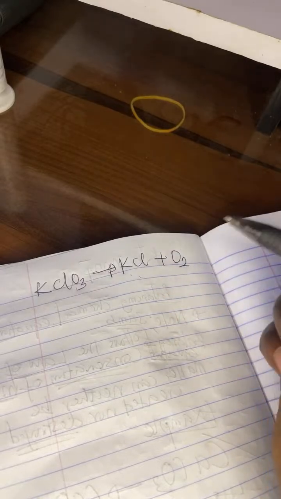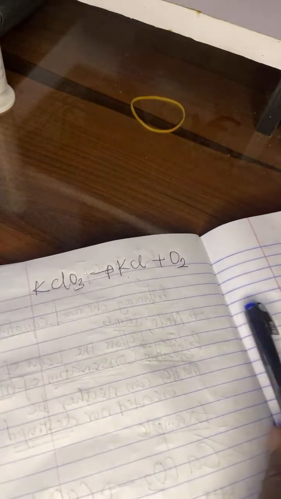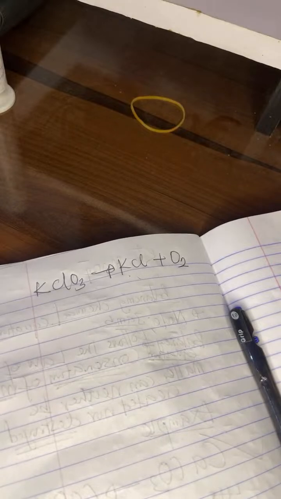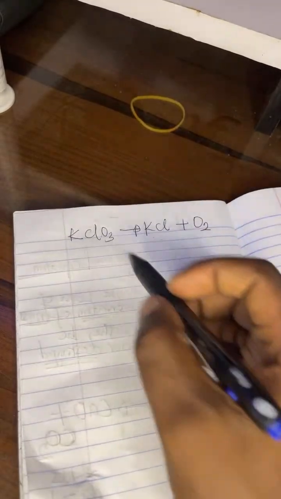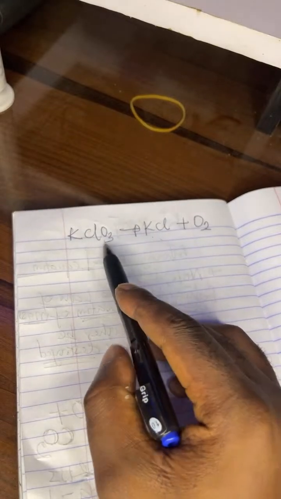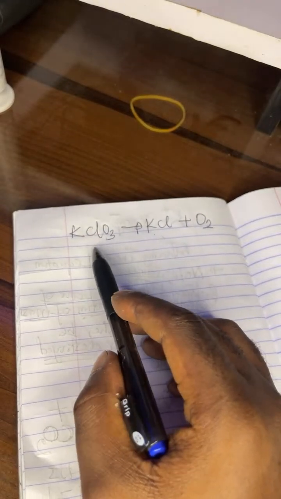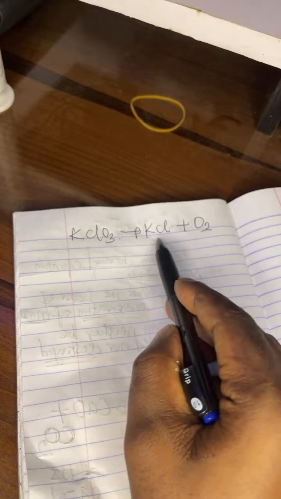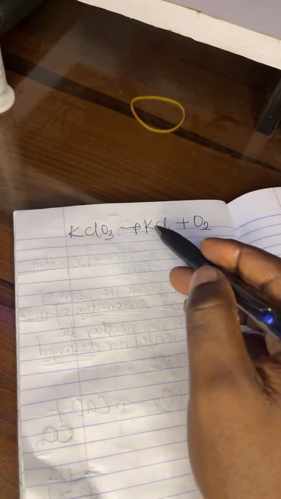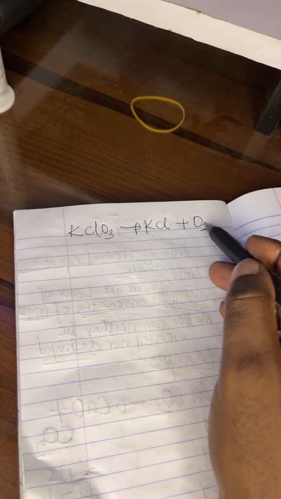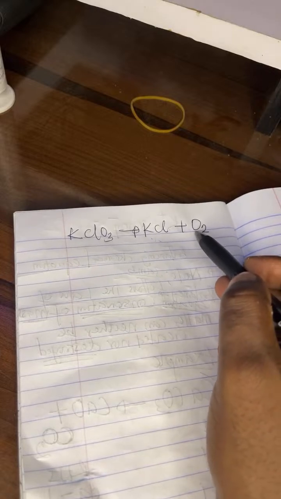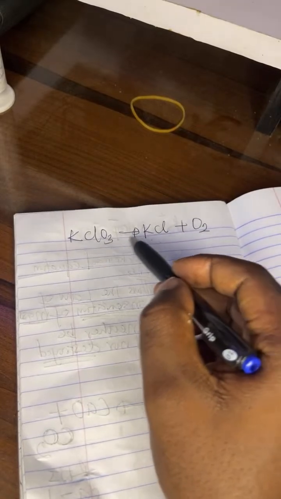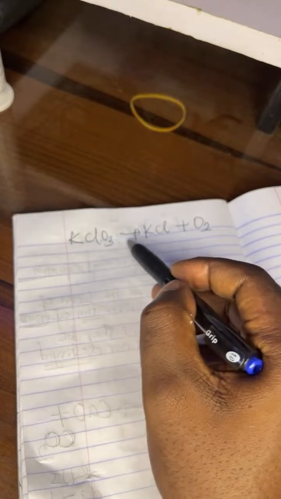Now let's start. The way to balance, there is a trick to it. But the first thing you want to do is check, and there's a principle. Please write it: you don't alter the compound by putting 2 here or 4 here or changing this 2 to 6. You don't alter at the subscript level.